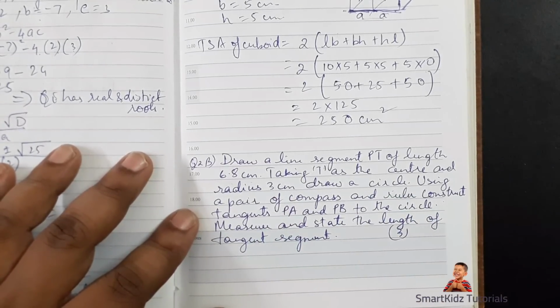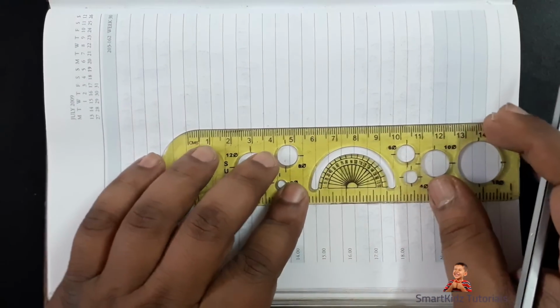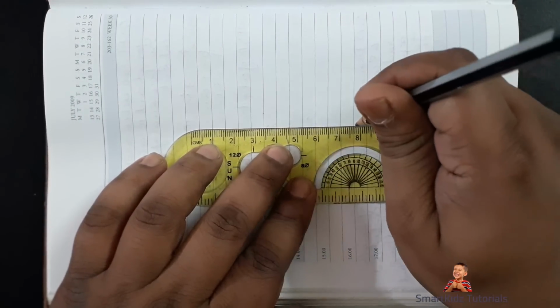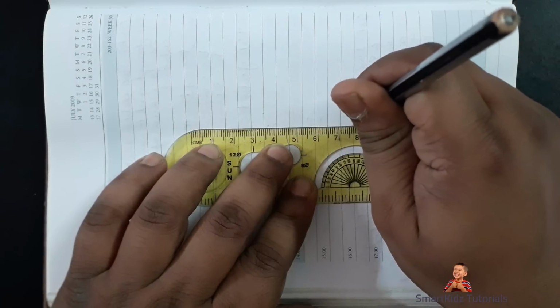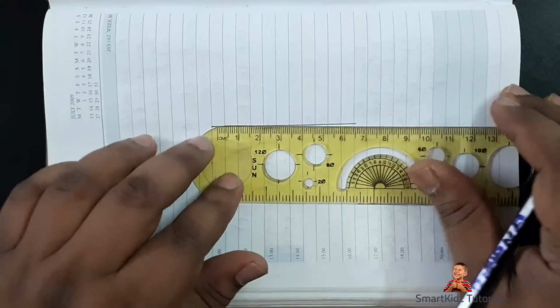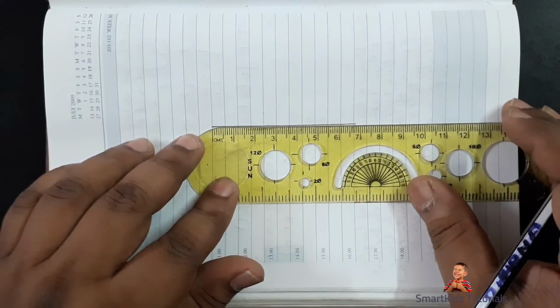Okay, let's begin. We need to take it this way. Okay, so let's measure 6.8.